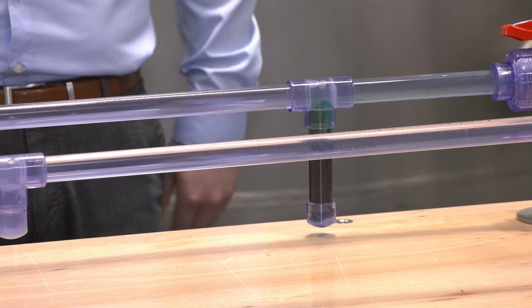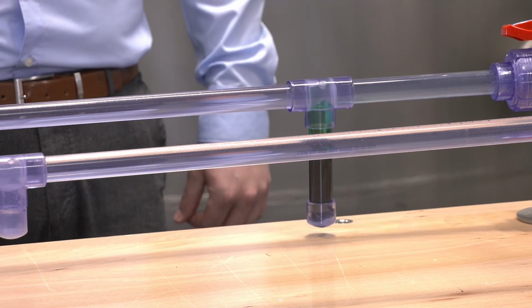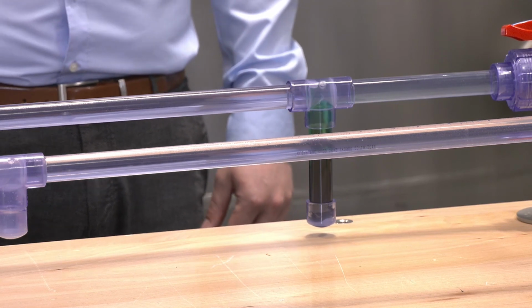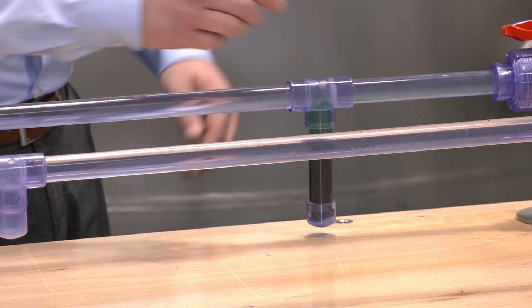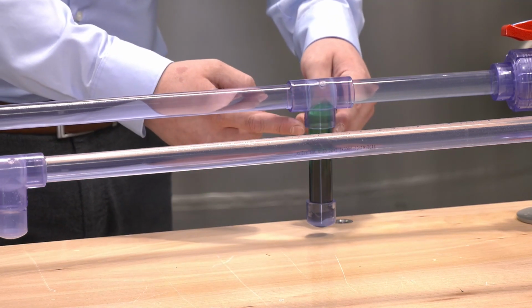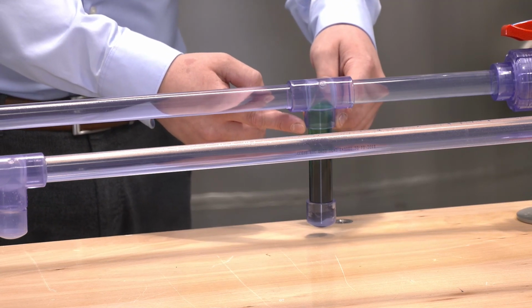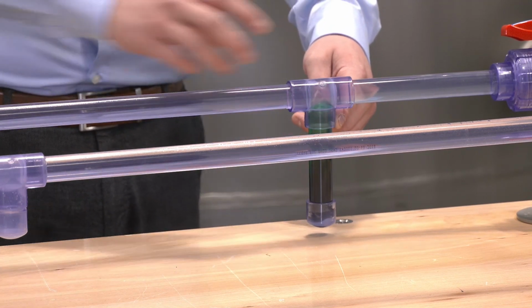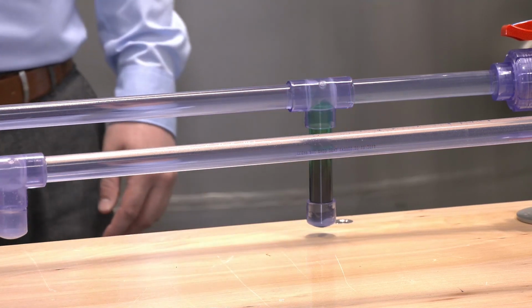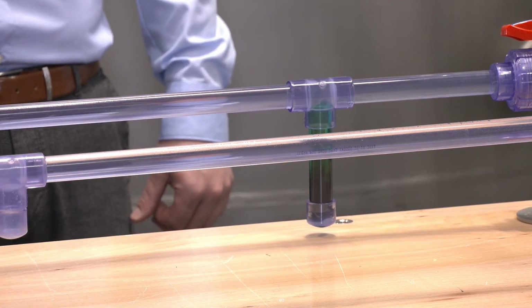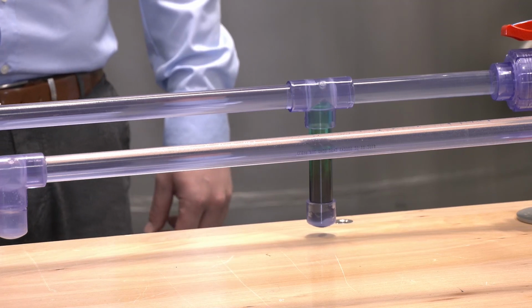The cleaning process is running. We see the water going through the pipeline here. 15 seconds left.